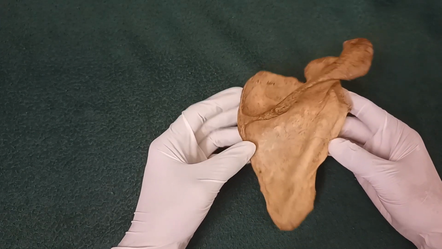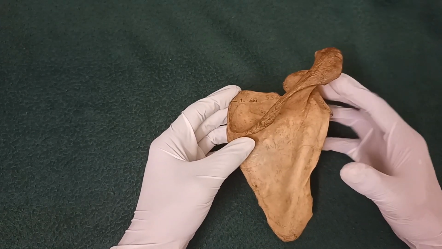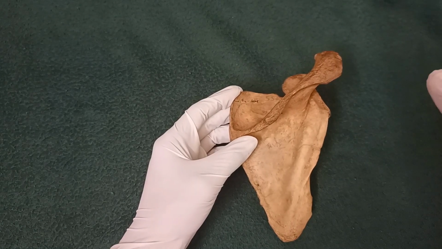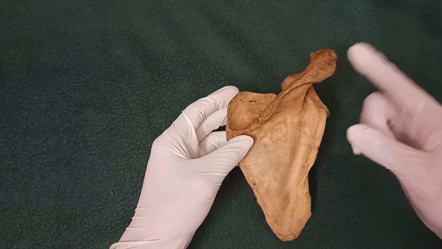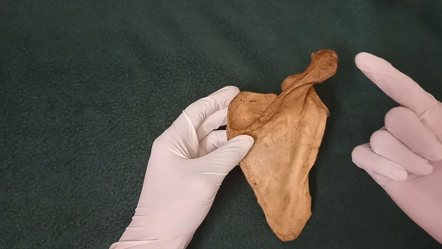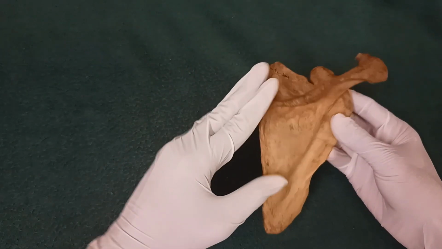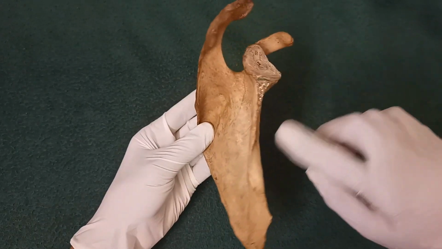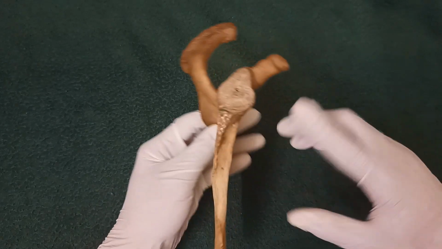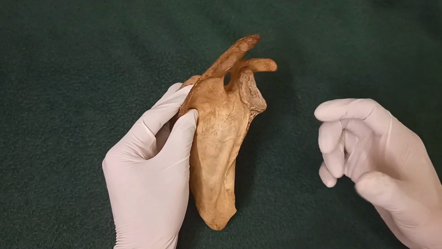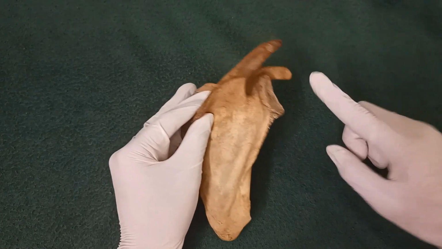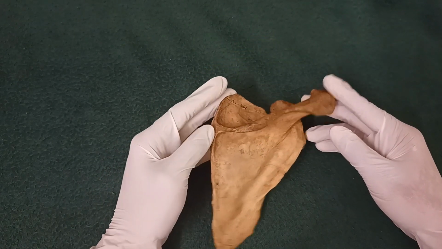Now let us look at the borders. For the borders, we will remember a mnemonic, that is MILO, M-I-L-O. M stands for medial border. I stands for insertion. It means on the medial border there is insertion of muscles. L stands for lateral border, and on the lateral border there is the origin of the muscle. M-I-L-O: medial, insertion, lateral, origin.